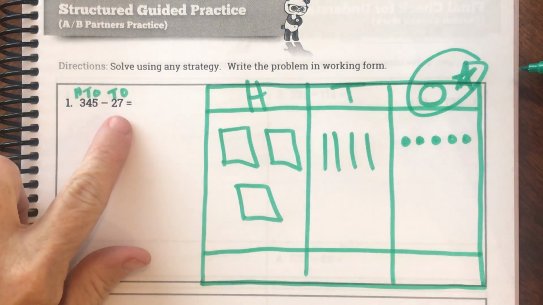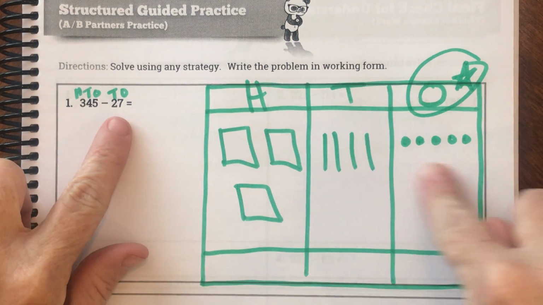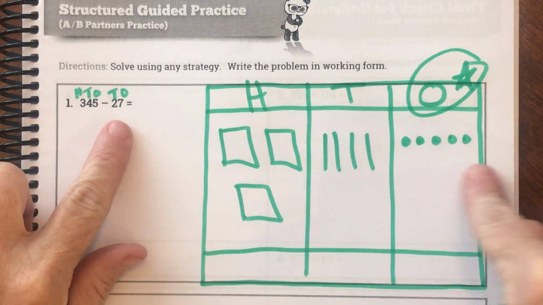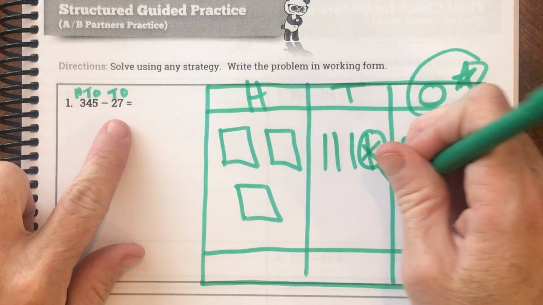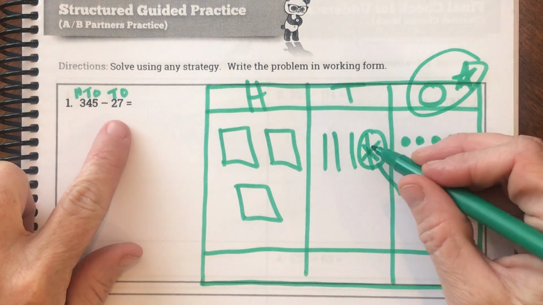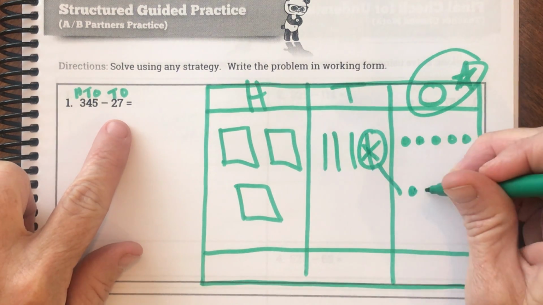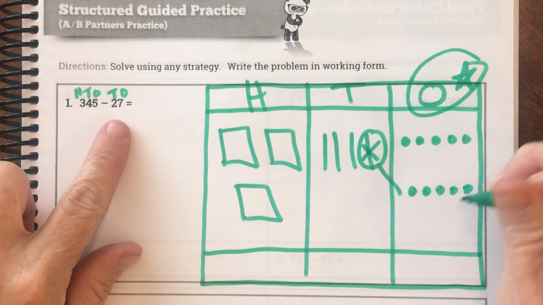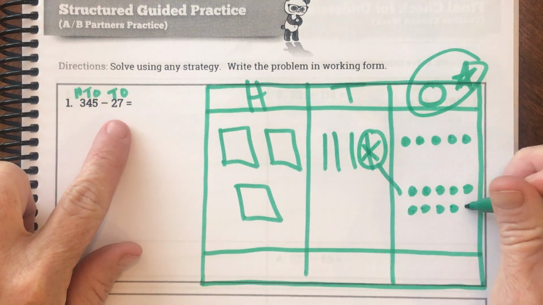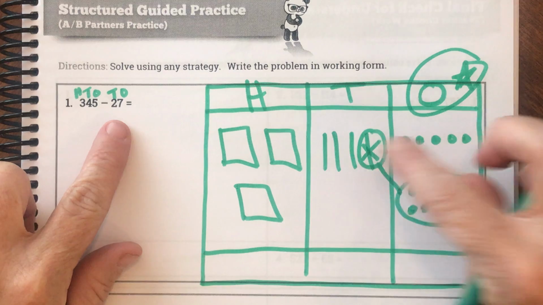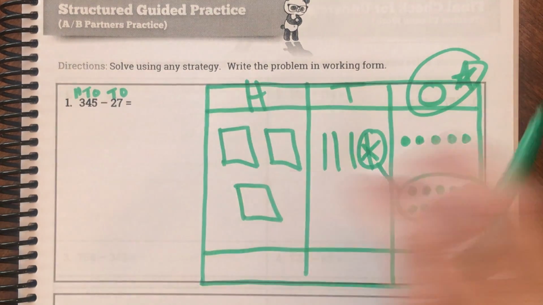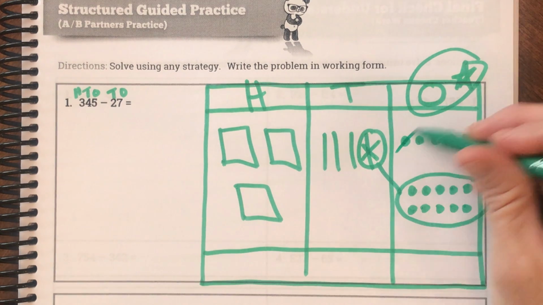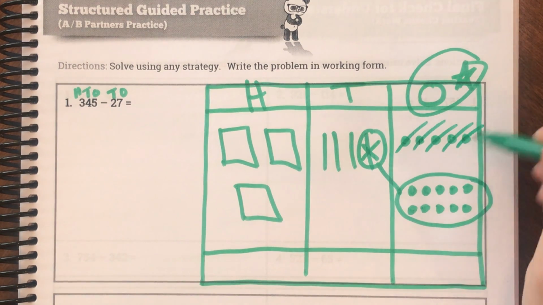Okay, so I'm going to subtract 7 ones. Are we going to have enough, friends? No, we only have 5, so I can't take away 7. So I need to regroup. And this 1 ten is going to become 1, 2, 3, 4, 5, 6, 7, 8, 9, 10 ones. So I regrouped a 10 into 10 ones. Now we can subtract 7 ones. 1, 2, 3, 4, 5, 6, 7.